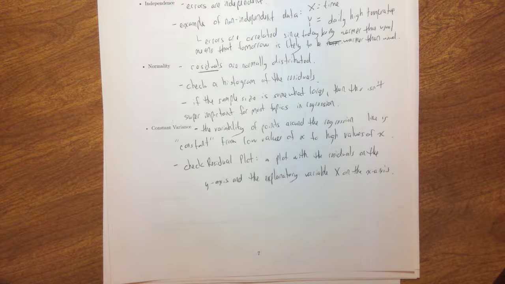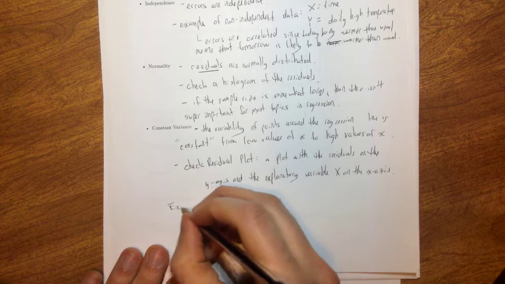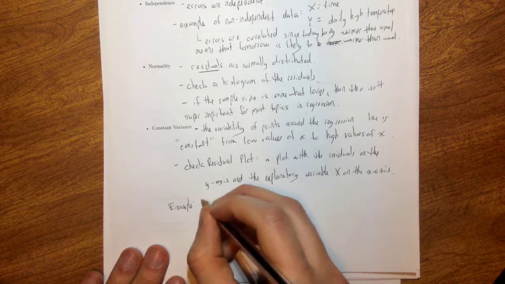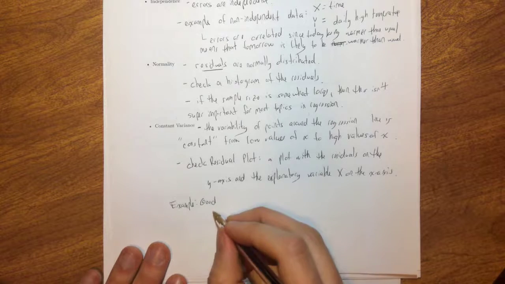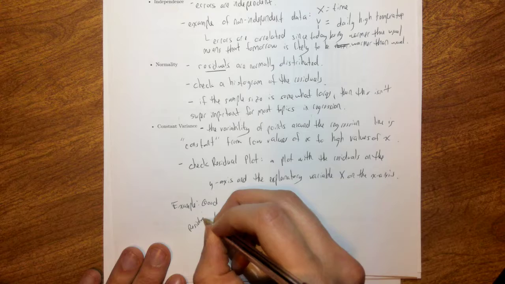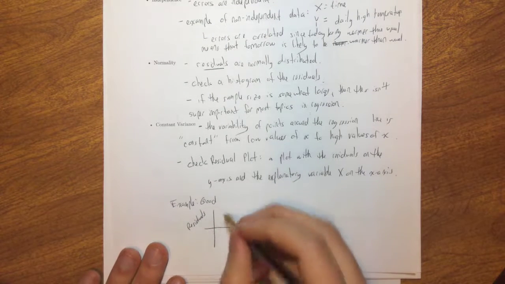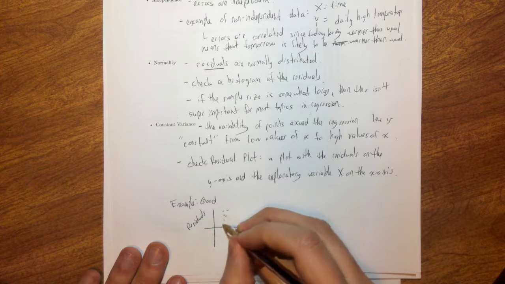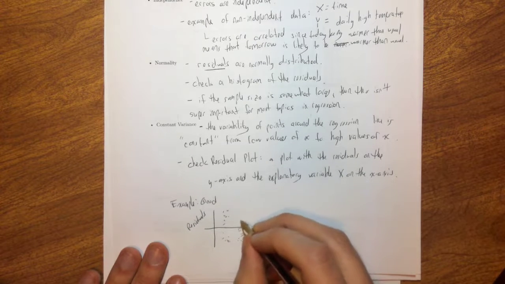So what does this mean in terms of looking at this residual plot? Let's draw a couple of examples since this is a relatively new assumption. First, something where the assumption is going to hold: we would make this plot with residuals on the y-axis and x on the x-axis.